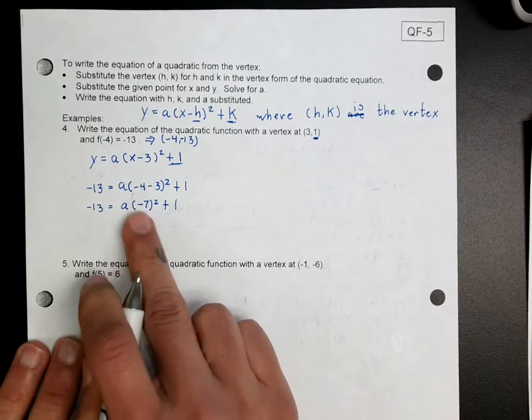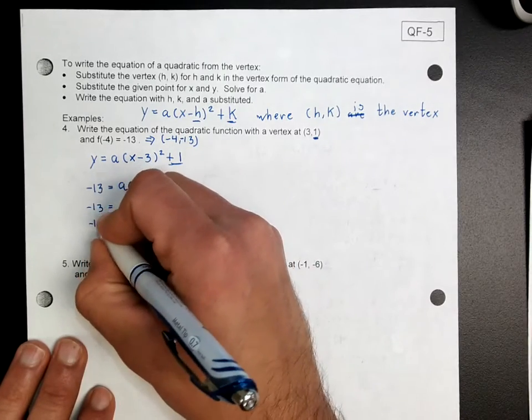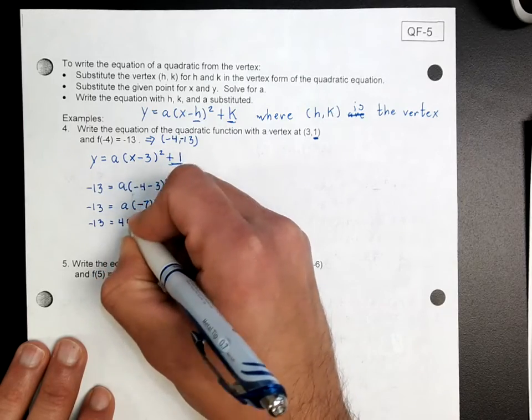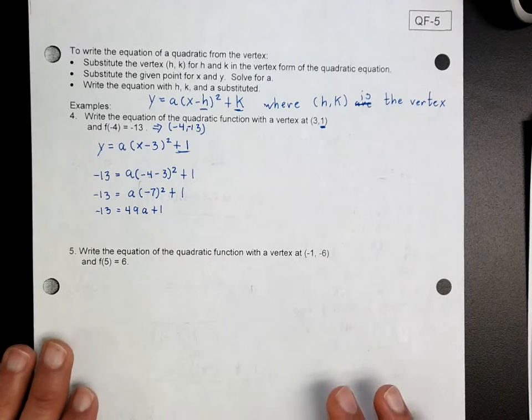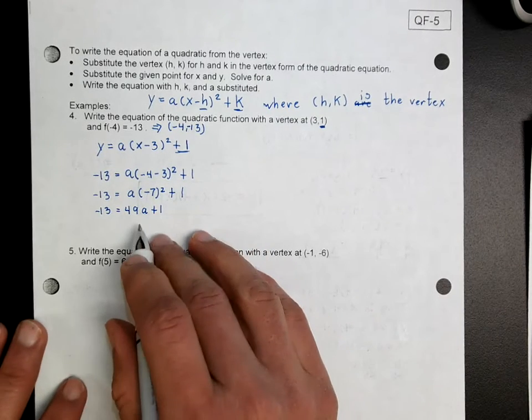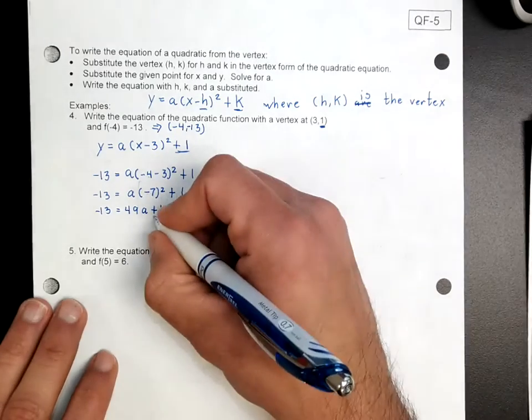So negative 13 is equal to 49a plus 1. Now we have a simple linear equation to solve, so we're going to subtract the 1 from each side.